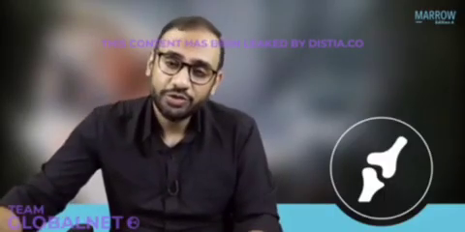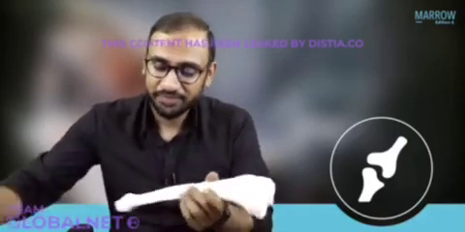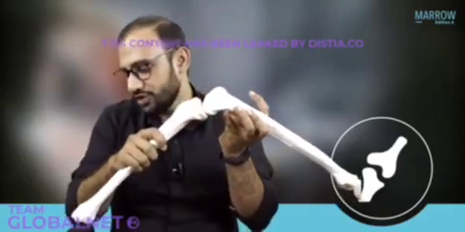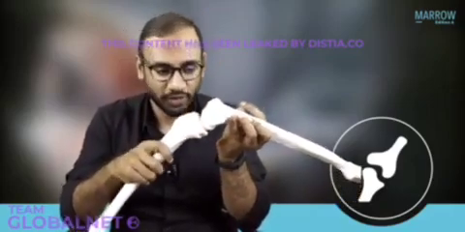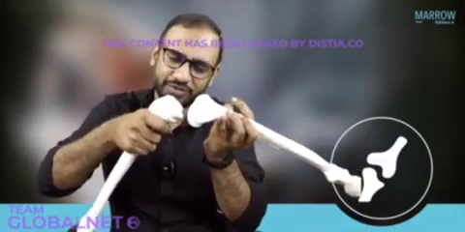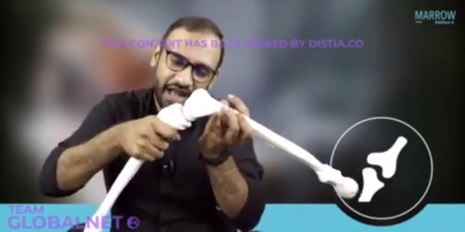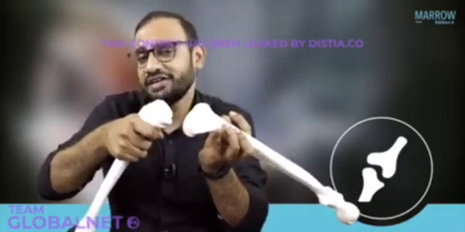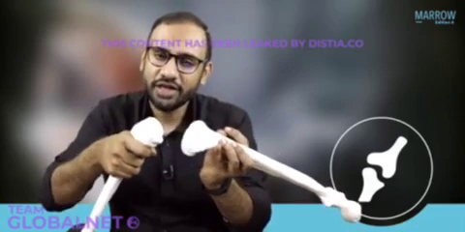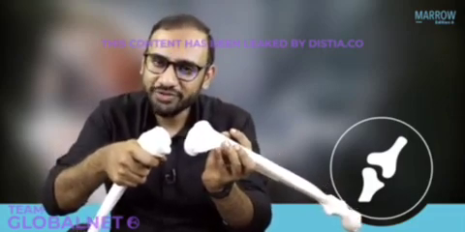For ACL, all you need to do is translate it anteriorly. Make the patient lie down. Flex the hip to 45 degrees and knee to 90 degrees, and you stabilize the foot by sitting on it. Okay. And then translate the tibia anteriorly. That was the action that was supposed to be resisted by ACL. And if it is torn, by doing this, it will be painful, or the tibia will translate anteriorly. This is known as anterior drawer test. Anterior drawer test.